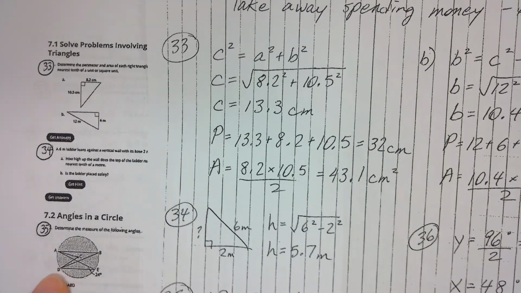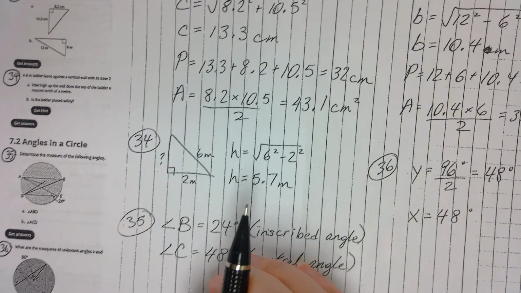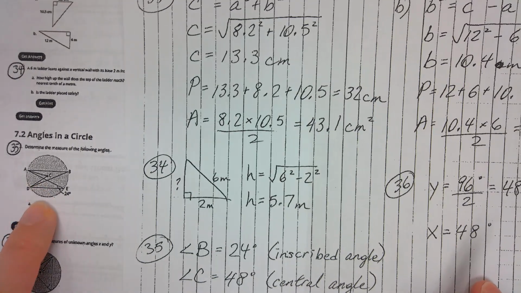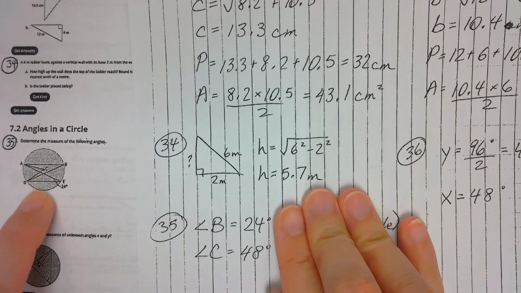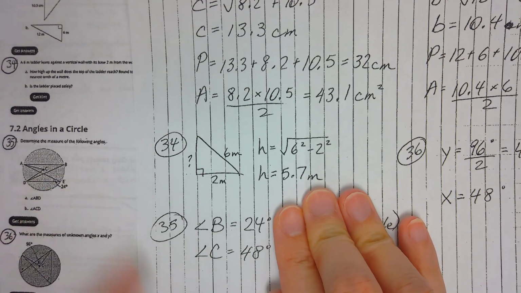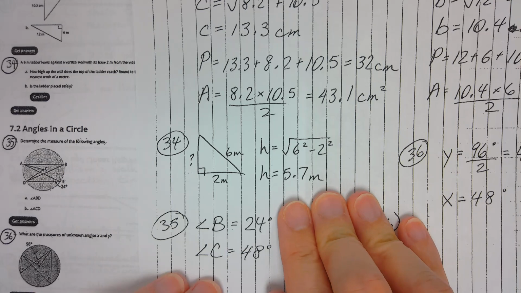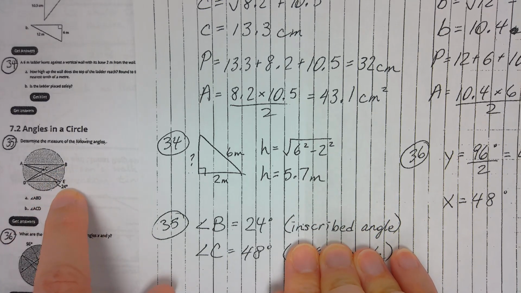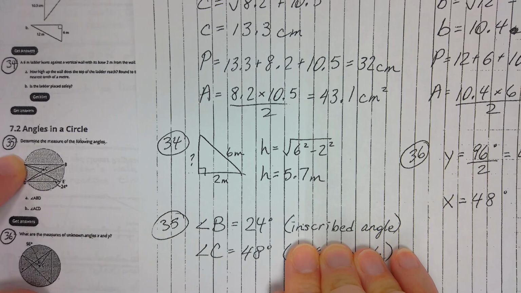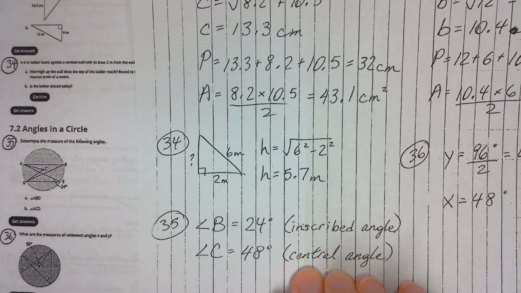Last two questions. Number 35. All right. What do we call angle B? Yep. Inscribed angle. Because if A and D is your arc, then angle B is your inscribed angle. Angle E is also your inscribed angle. And what do we call angle C? Central angle, and it's double your inscribed angle.